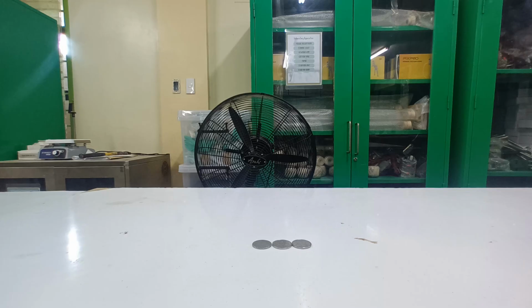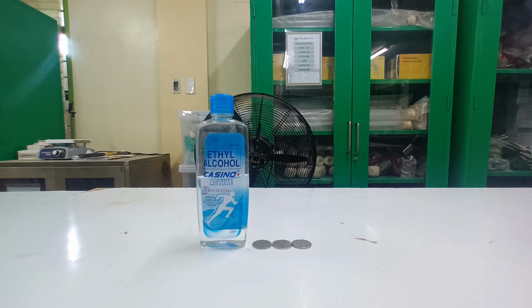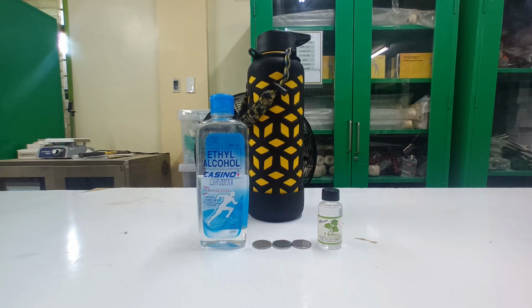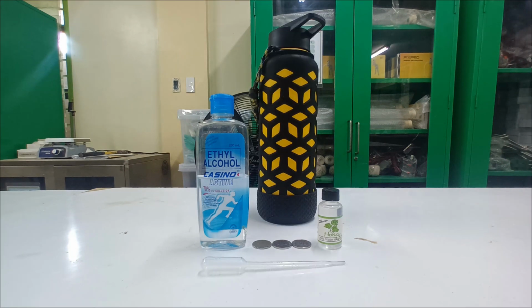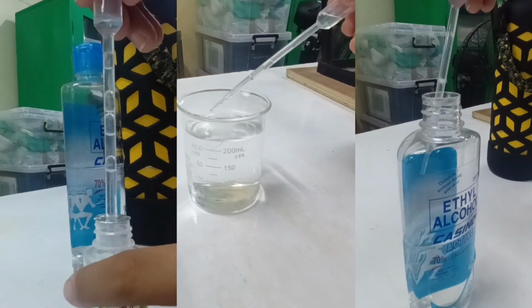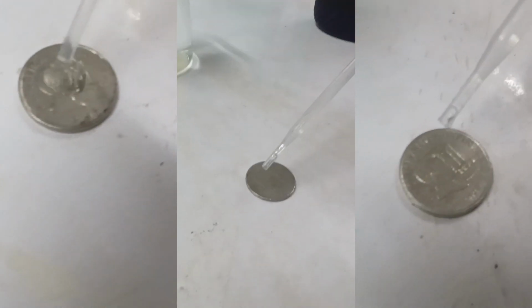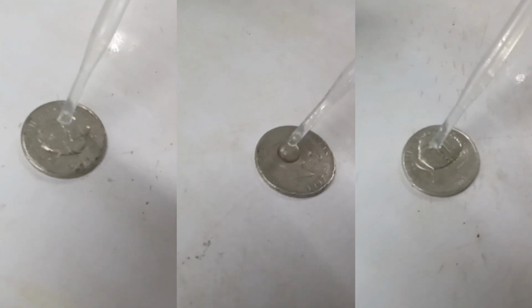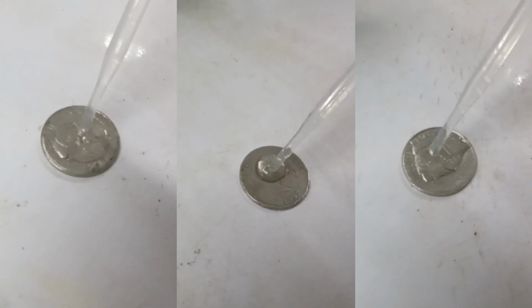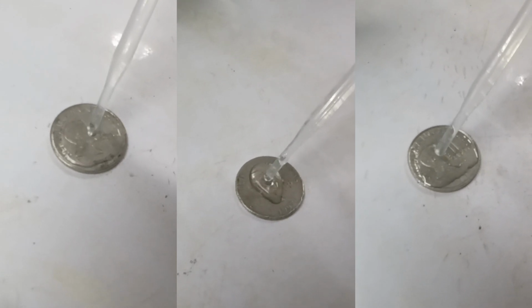For this activity, we will need 3 pieces of 1 peso coins, ethyl alcohol, acetone, any type of water, and 3 pieces of droppers. To perform, put several drops of each liquid on the 3 pieces of coins as much as it can hold. Then observe how many drops of each liquid each coin can hold. Then, record your observation on the data table.